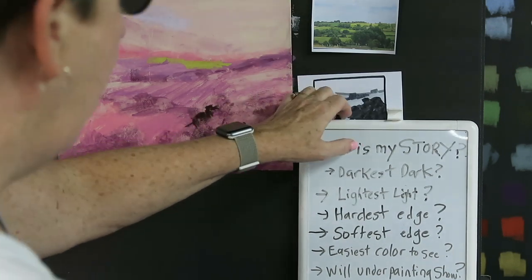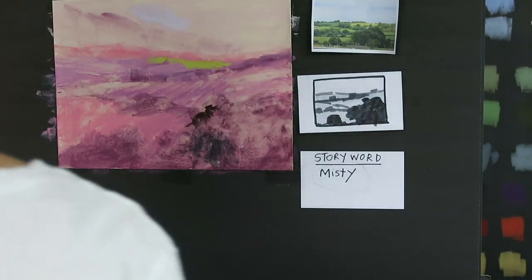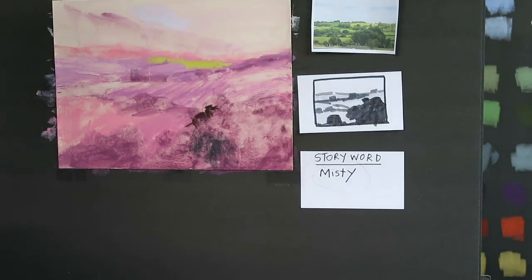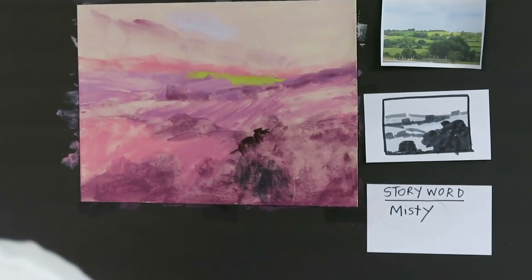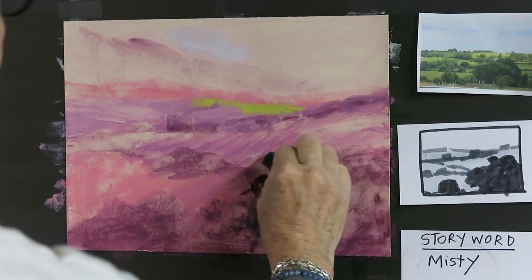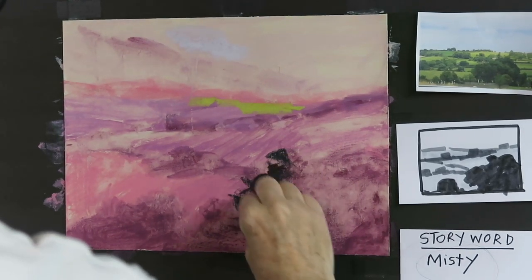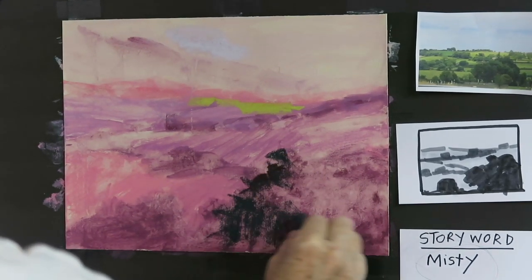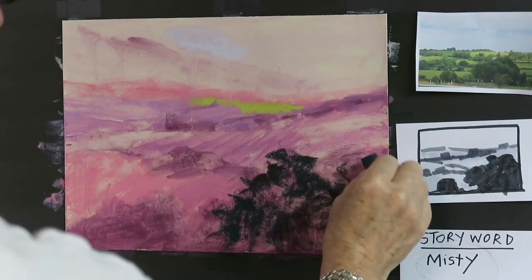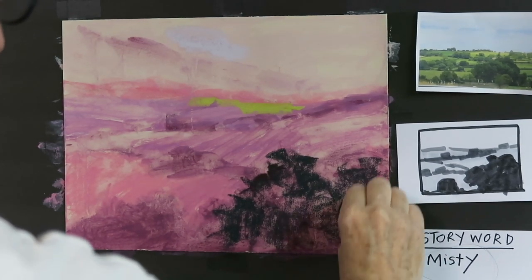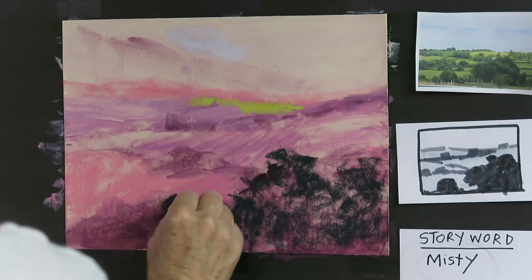Alright, so now I've asked myself those important questions, and now it's time to move on to the actual painting. But do you see how, or can you imagine how, asking yourself these few questions before you even pick up a pastel and start painting will give you the background information you need to do a more effective job?